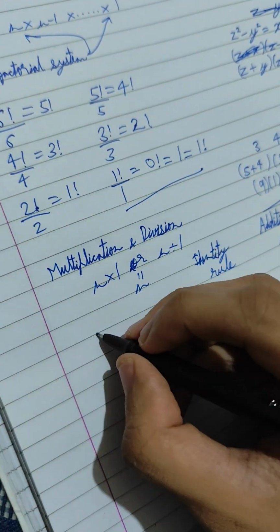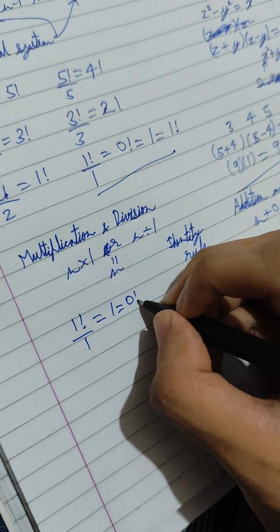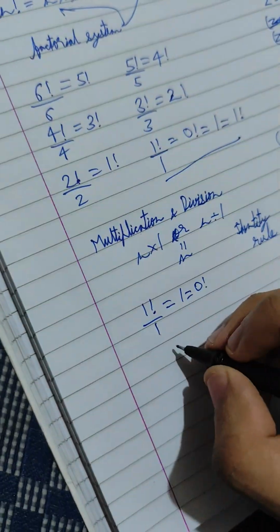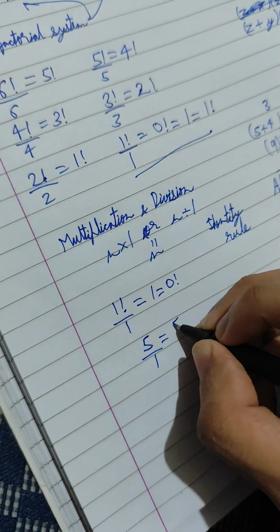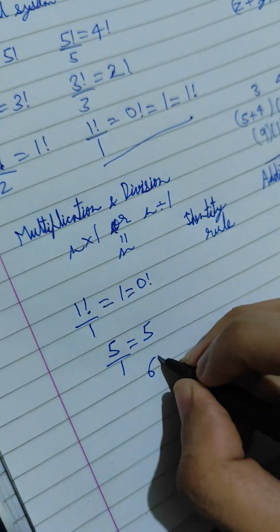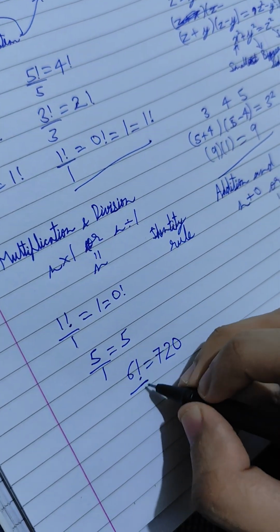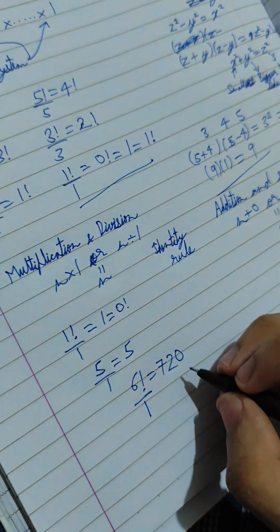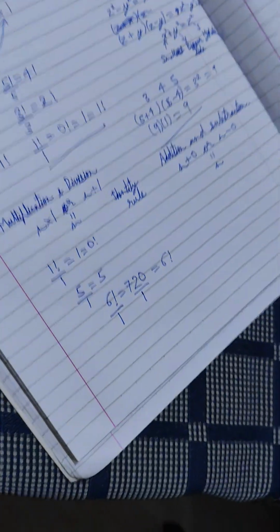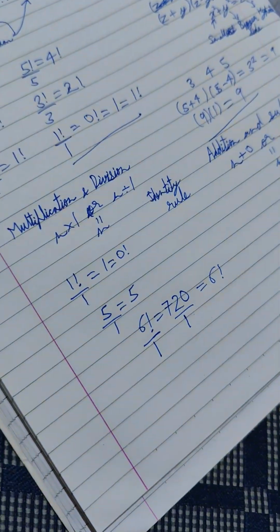Now what you do here is 1 factorial divided by 1 equals 1, which is 0 factorial. How is this the case? If you take 5 divided by 1, you get 5. Now look at these factorials. 6 factorial, take it for example, 720. You divide 6 factorial by 1. What do you get? You will get 6 factorial only. It is an identity way. Identity number 1 is for multiplication and division.